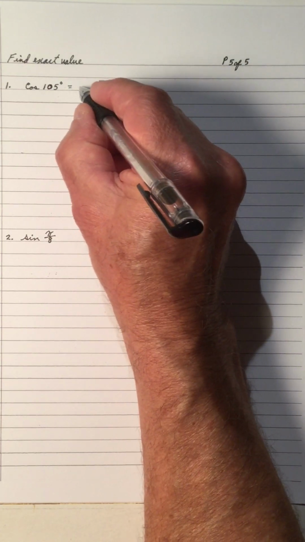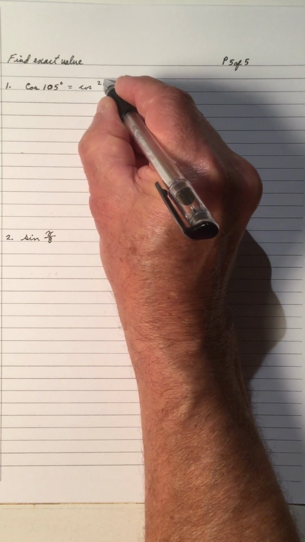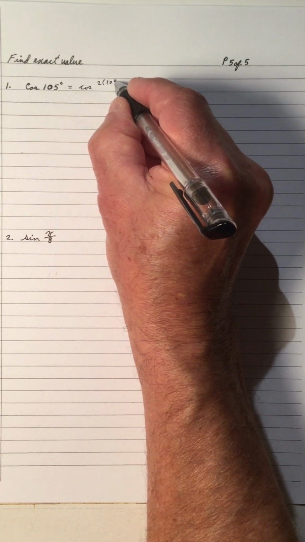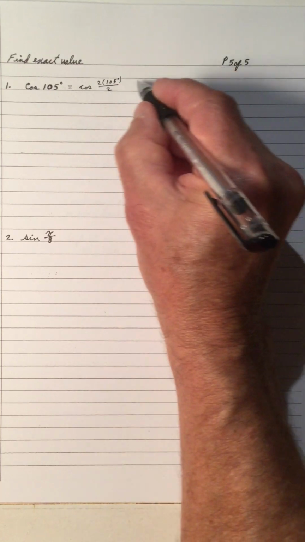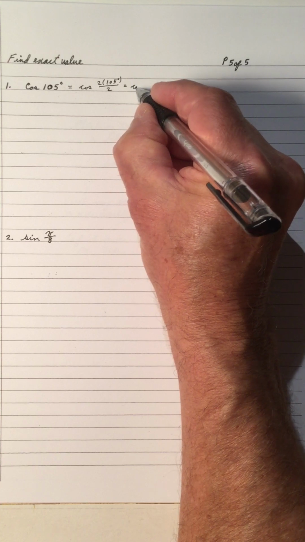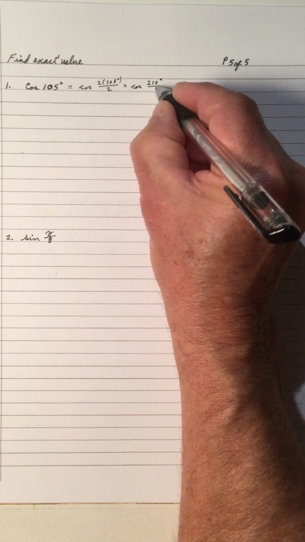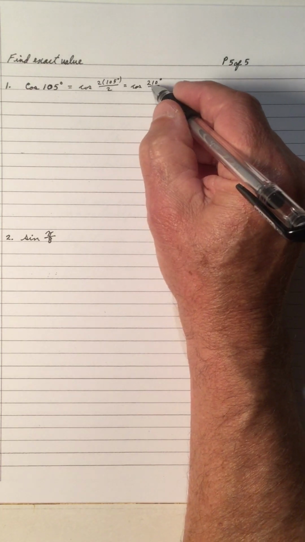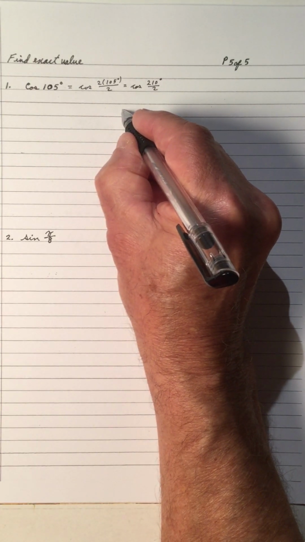So what we do for the cos, we double the 105. So we double it and divide by 2. So that's the same as 210 degrees divided by 2. So that's theta.